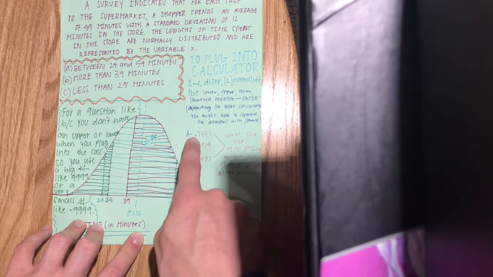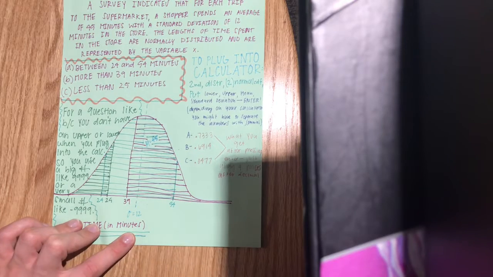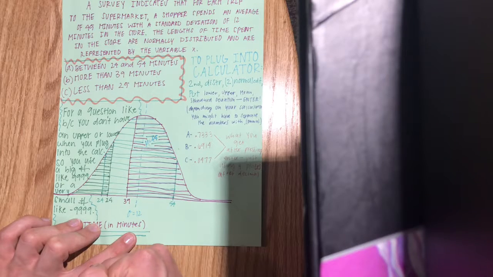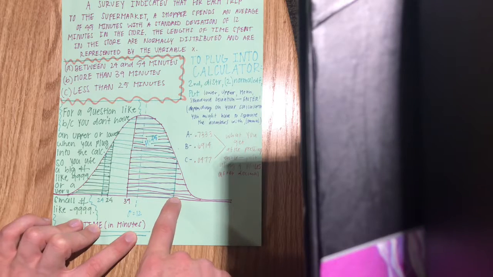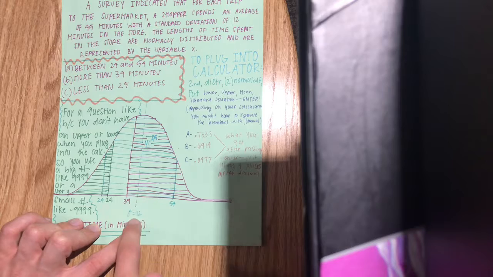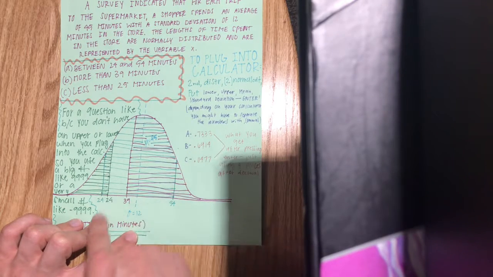In the case of A, where you have 2 numbers, you already have an upper and a lower, you don't need to put in an extreme valued number like 9999. So you would just do 24 for the lower, 54 for the upper, and then you would do the same mean of 45 and the same standard deviation of 12, and then you would get 0.7333.